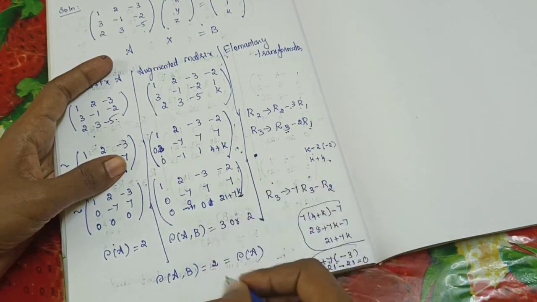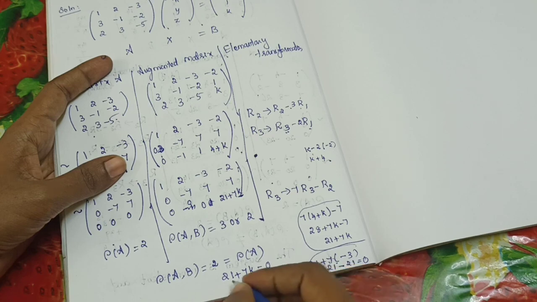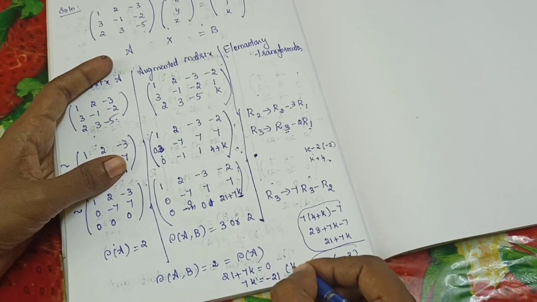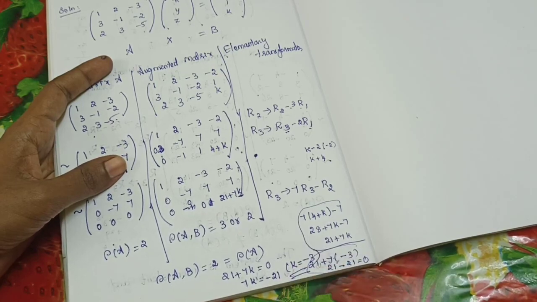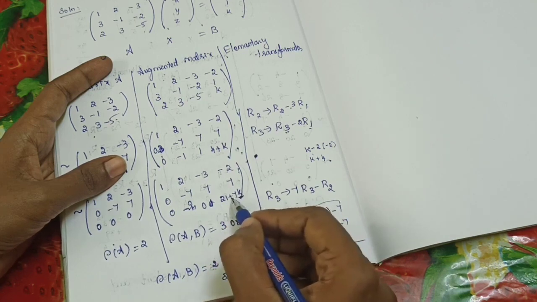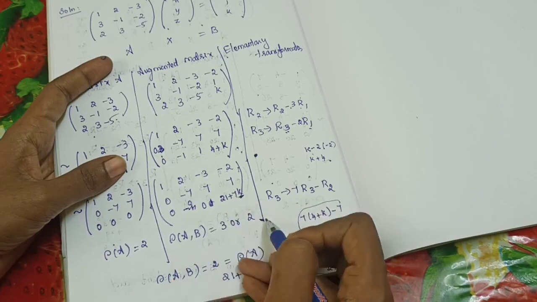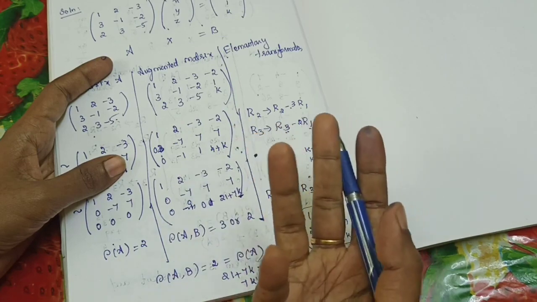Understand? So we are going to take this, that is 21 plus 7K is equal to 0. Okay. So how much you will get? 7K is equal to minus 21. So K is equal to minus 3. So the answer is K is equal to minus 3. Understand? If you substitute this particular K is equal to minus 3 in this equation, what will happen? In this entry, this will also become 0. Okay. So rank of A comma B will get as 2. Understand? So either 3 or 2. You don't know. Is it right?